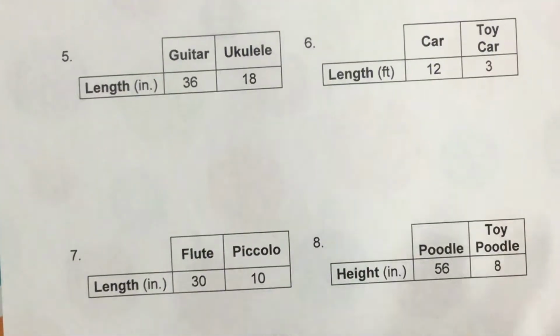Okay, let's move on to 5, 6, 7, and 8. I'm going to go ahead and do 5 together.